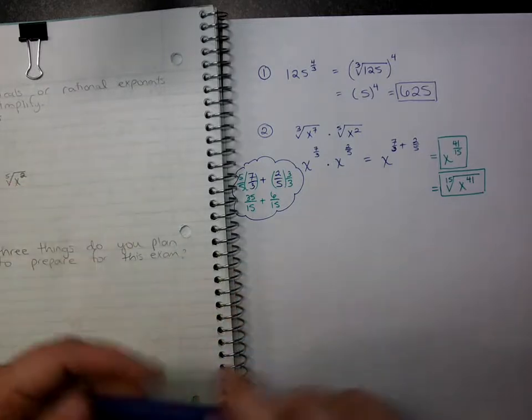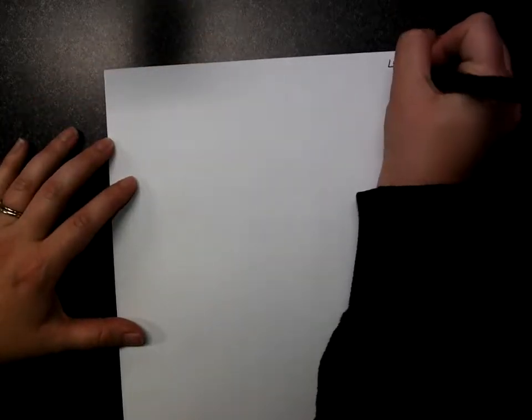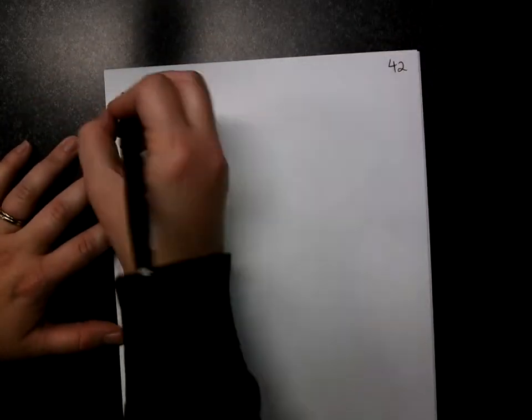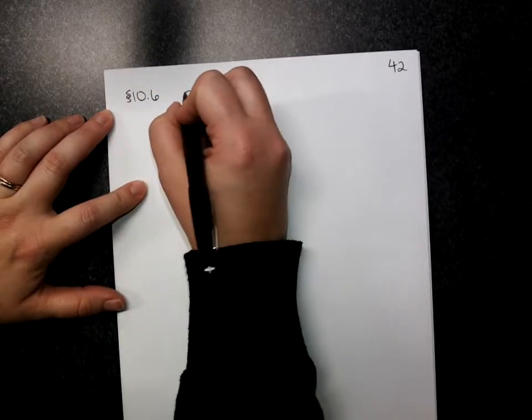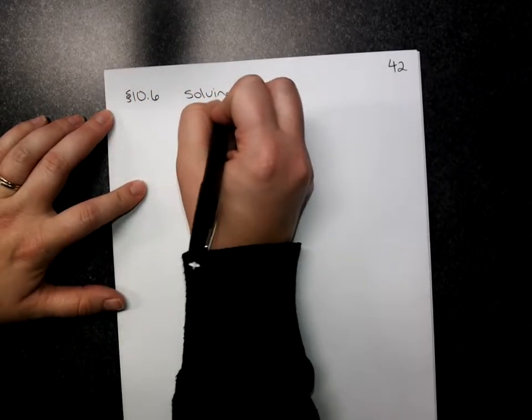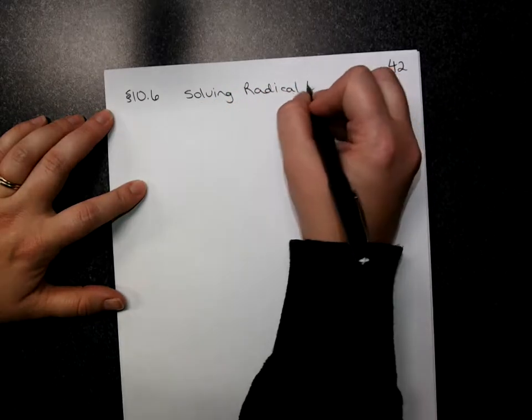Alright, so let's get into that last topic from Chapter 10. This is the last section in your notebook for this chapter. I'm going to work on plain paper so I have plenty of space. So in your notebook, you're going to be on page 42. This is section 10.6 in your notebook on solving radical equations.